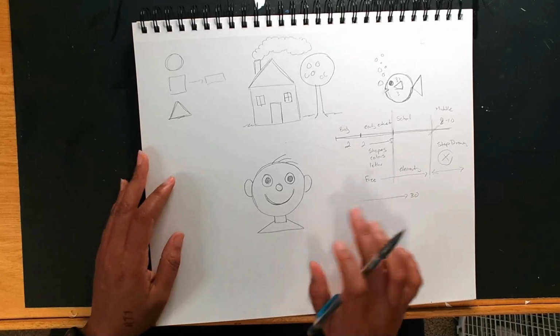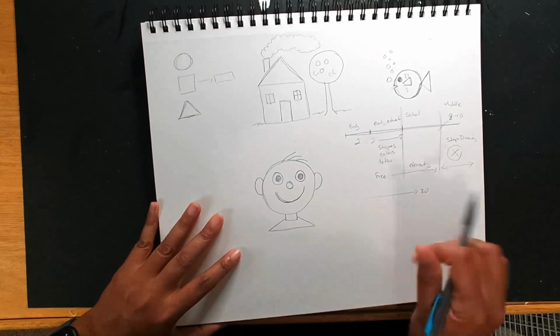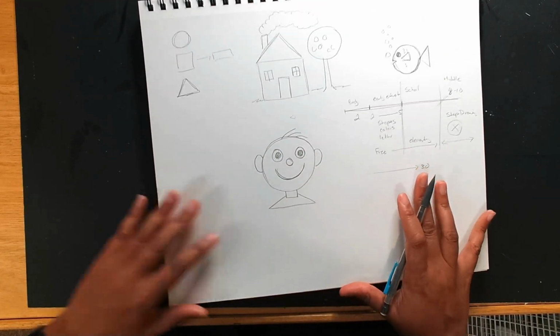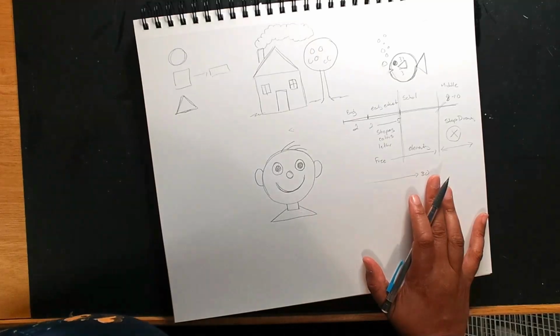So just keep that in mind when you're drawing. Don't be too hard on yourself. Learn how to be forgiving and go from there. Now let's go ahead and talk about practicing textures.